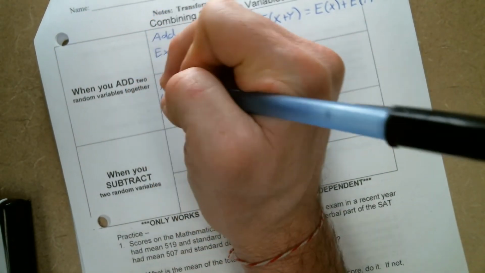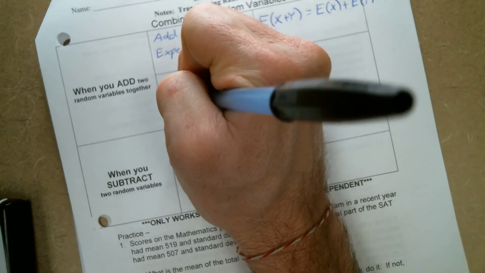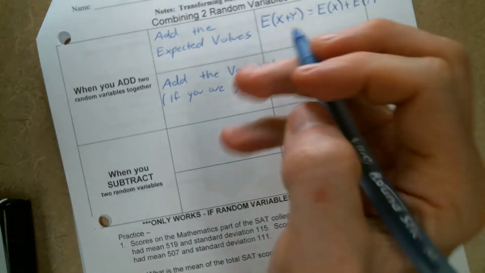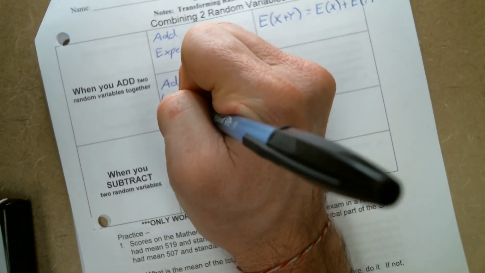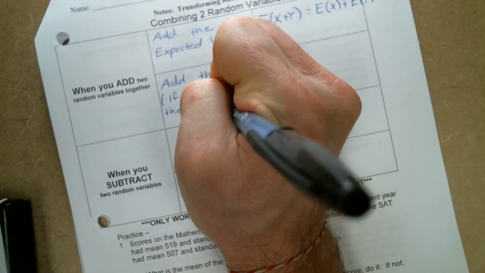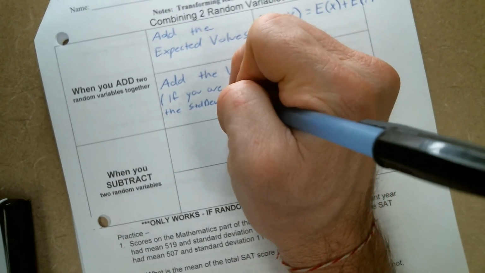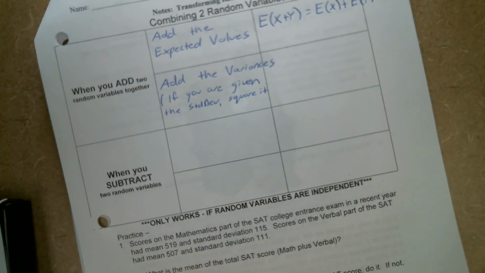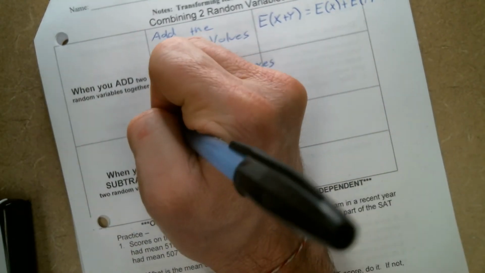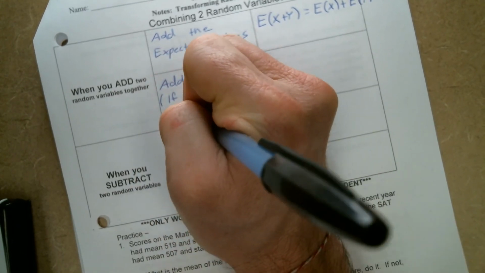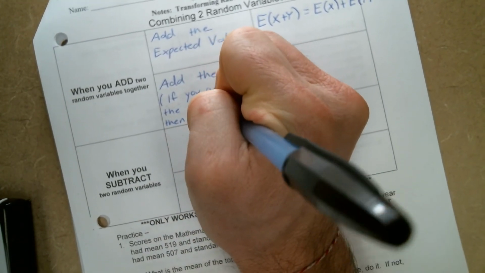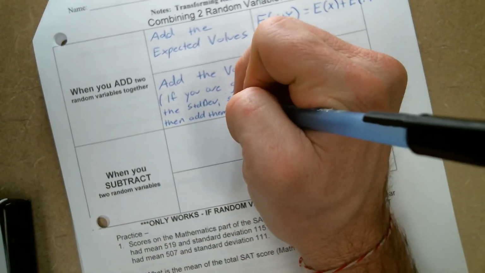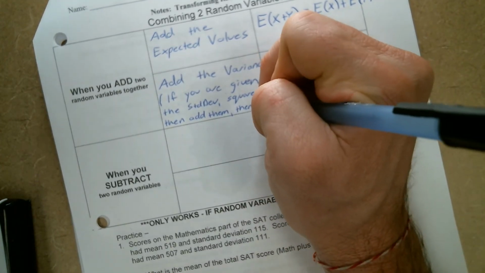So the little note I'm going to put in here is if you are given the standard deviation, square it, which turns it back into a variance, then add them, because we can add the variances, then take the square root again.